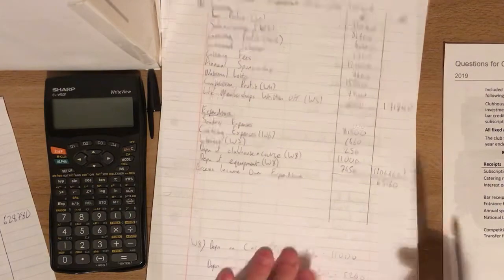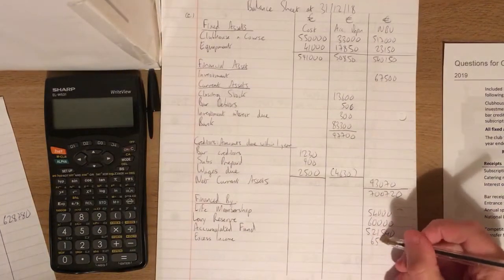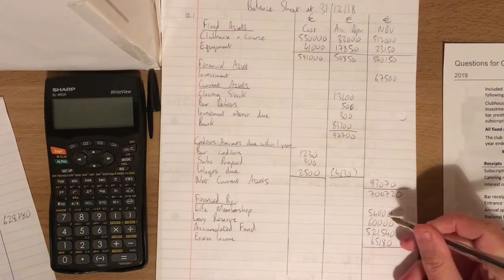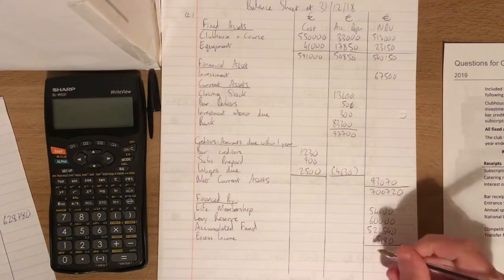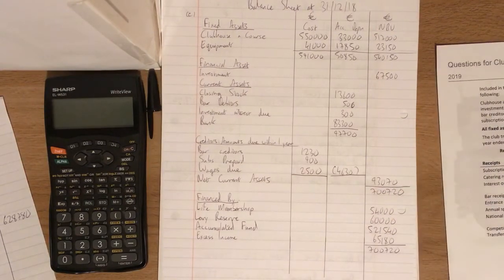So that's 65,180. If you add the four of those together, you're going to get your 720 again. So balance sheet.